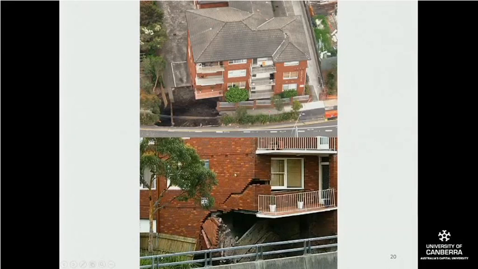Okay, and this is a case of a sinkhole that opened up in Sydney about 2 or 3 years ago when they were building one of the tunnels there. A sinkhole is basically a hole that's opened up by the uncontrolled flow of water.